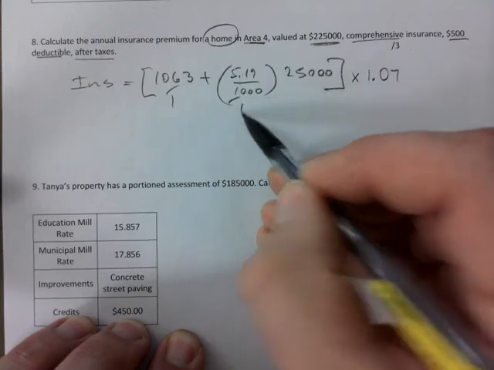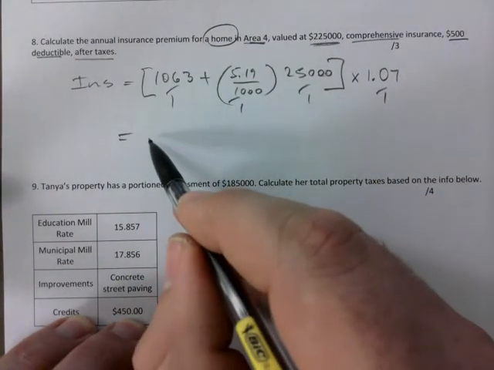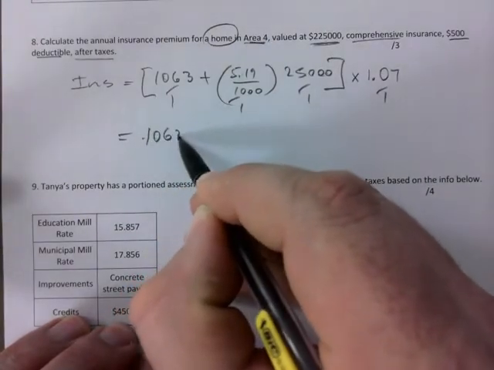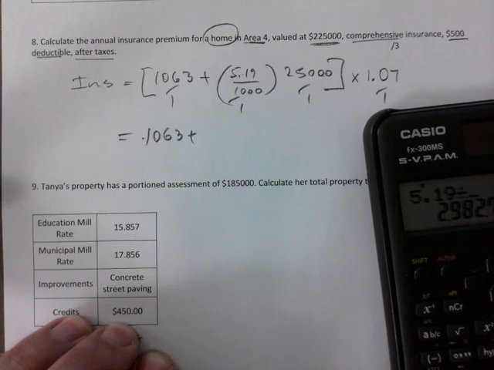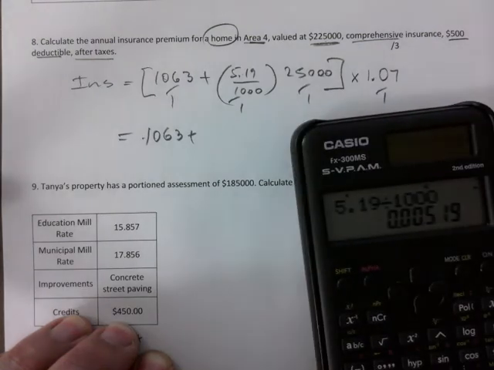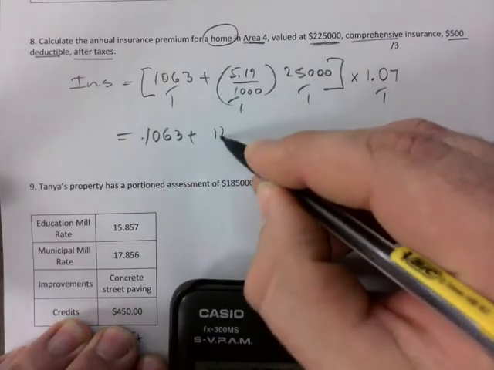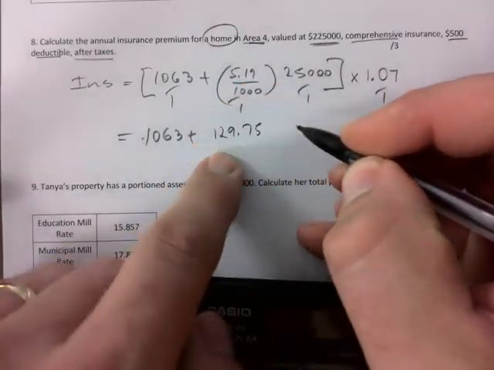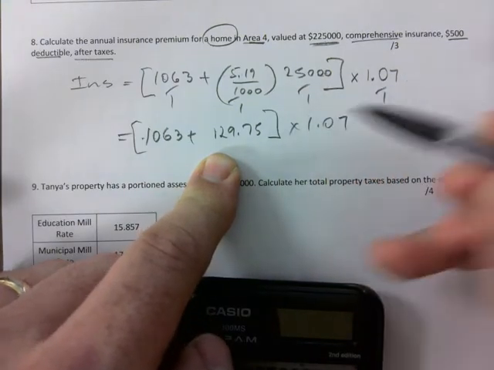So 1, 2, 3, 4 again, and then 1063 plus, so that's 129.75. That's the extra you're going to need to pay. Put that in square brackets. That gets multiplied by 1.07.